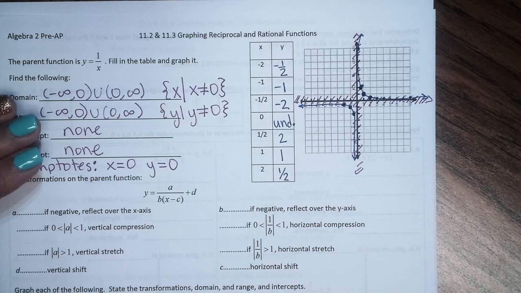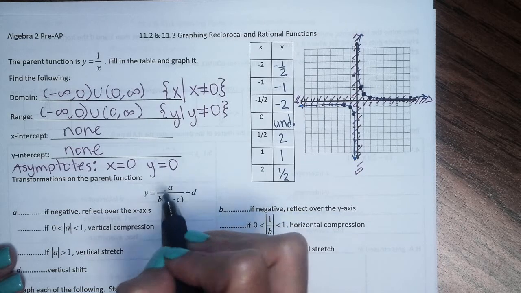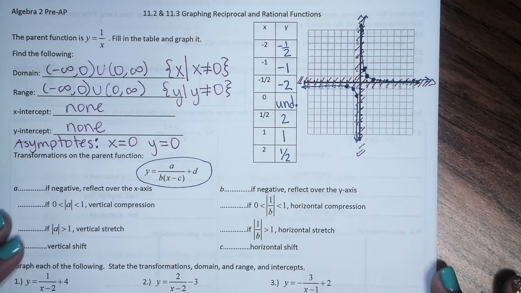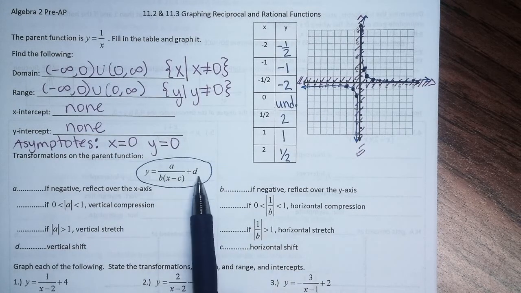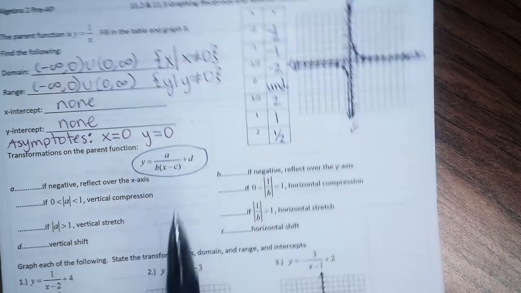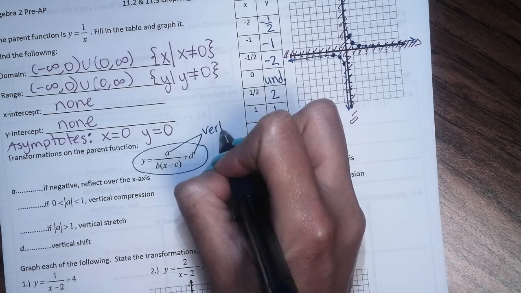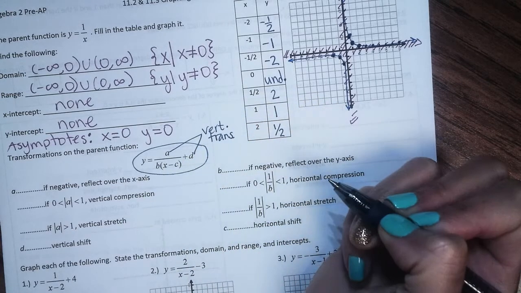Now you need to understand how to use transformations on this parent function. This equation here shows you all of the possible transformations. You need to know them all. So let's start with A and D. A and D are vertical transformations. They will affect your y values.